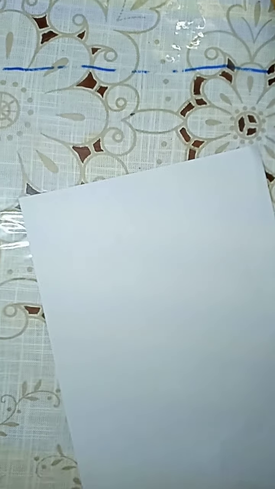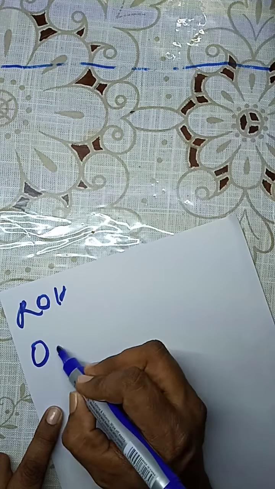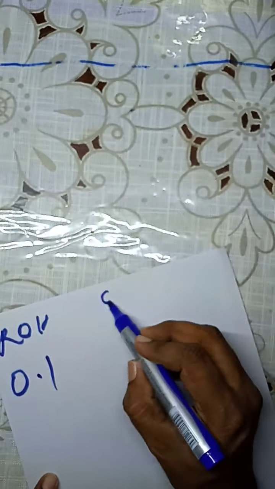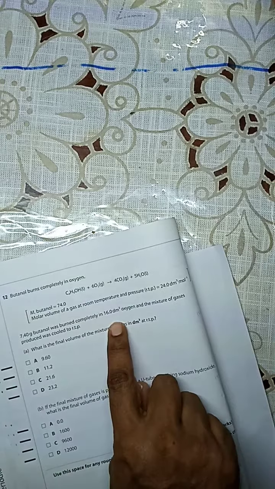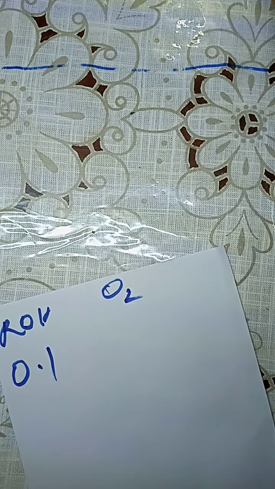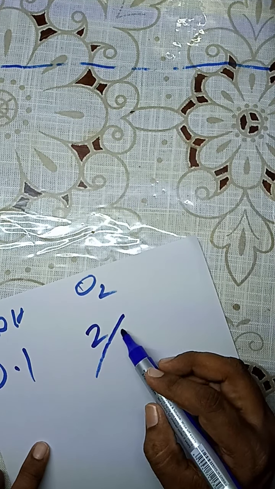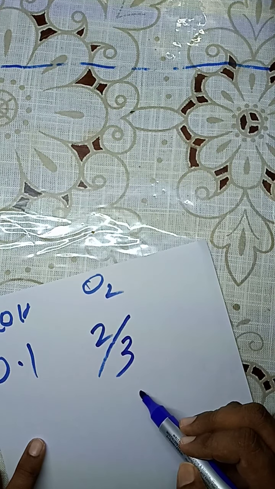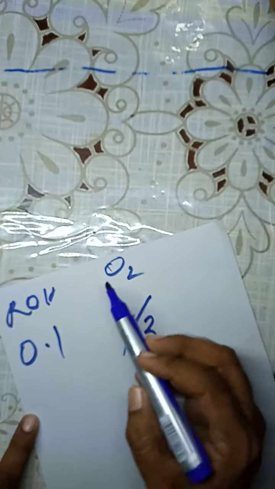Here 74 means 1 mole, 7.4 means 0.1 mole. Then 0.1 mole of ROH is there. Then oxygen, 16 dm cube of oxygen. 24 dm cube is 1 mole. Then 16 means 2 eighths. Here 24 means 3 eighths. So 2/3 oxygen. So according to the balanced equation, it's a 1:6 ratio.